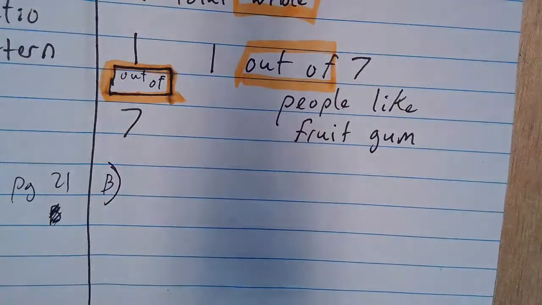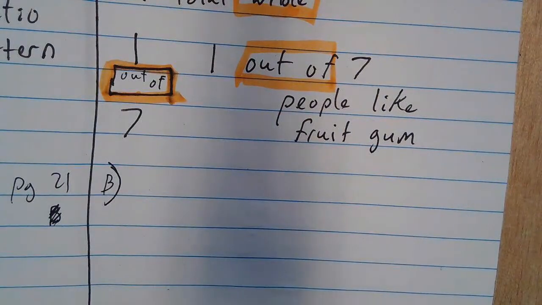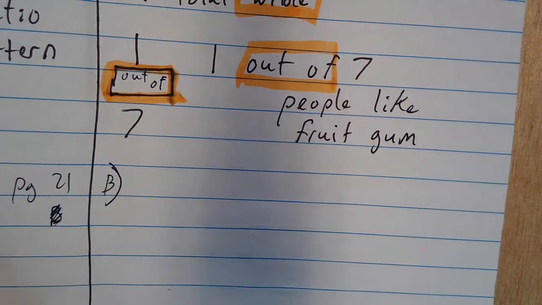I'll just read it to you first. A pet store sold the animals listed in the table in 1 week. Write the ratio of cats to pets sold that week. Then explain that meaning. Apparently I can't read anymore. Let me read it again.